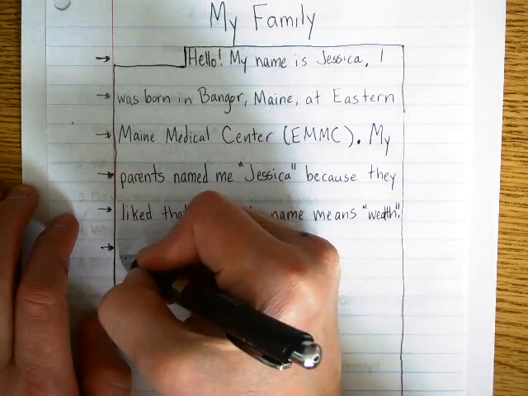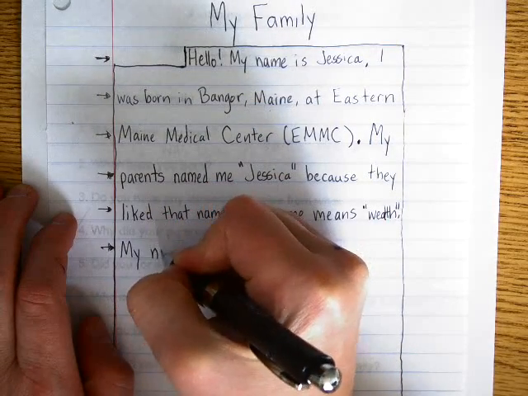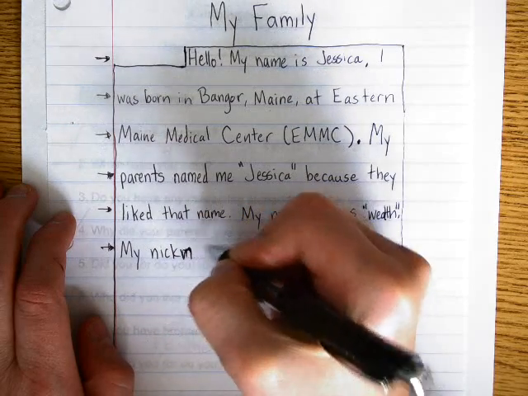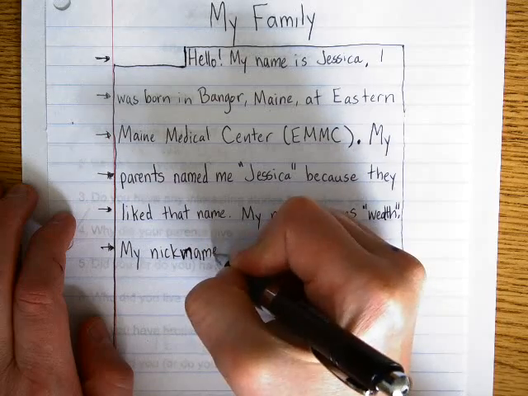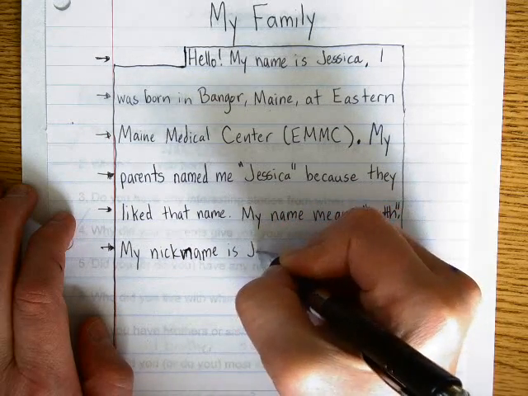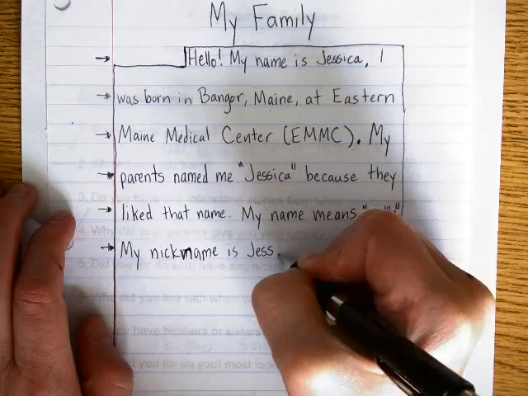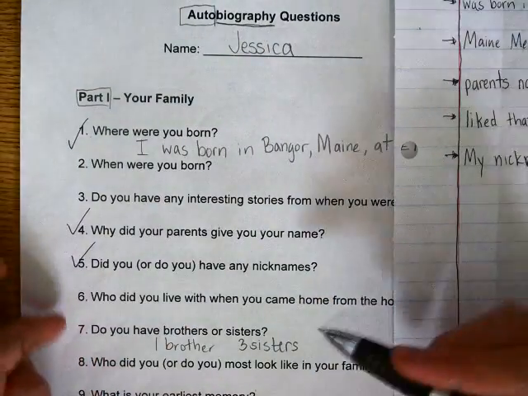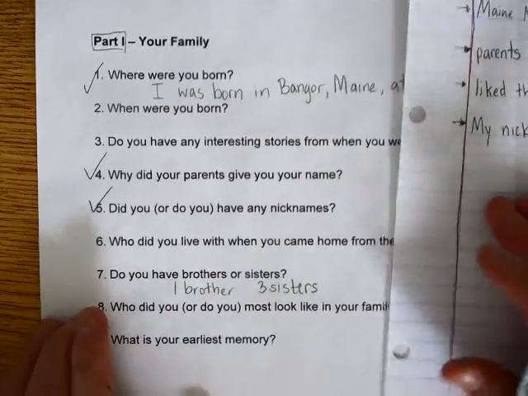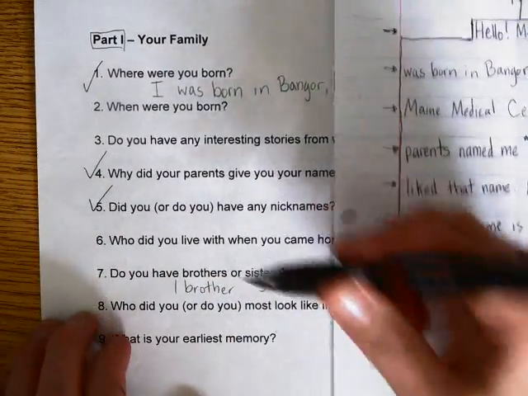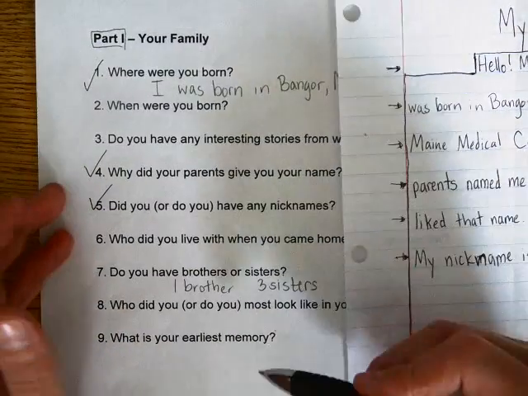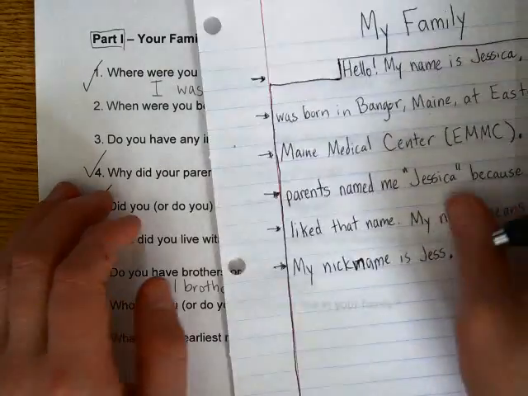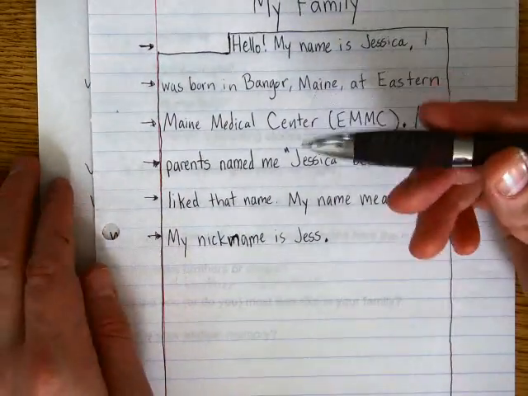My nickname is Jess. My nickname is Jess. All right, and then I would just kind of check off and keep staying on track. Okay, but I don't want to limit you just to these questions, because maybe you have other things you want to talk about with your family. All right, and if you do, you will write them in this paragraph here.